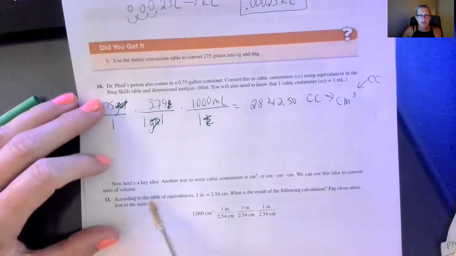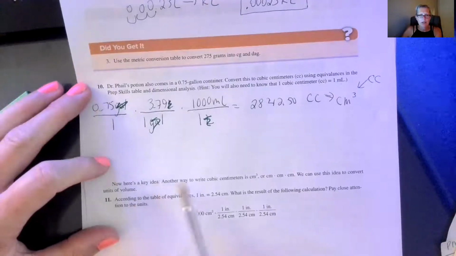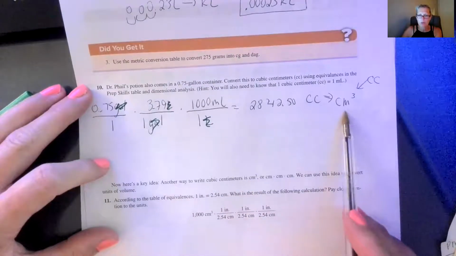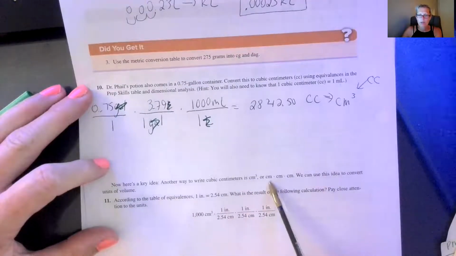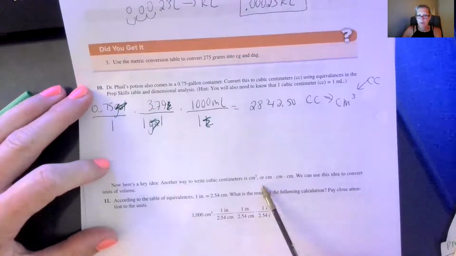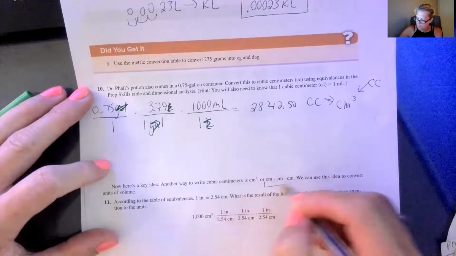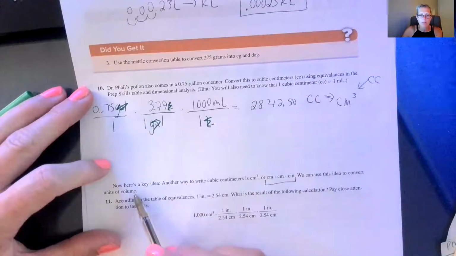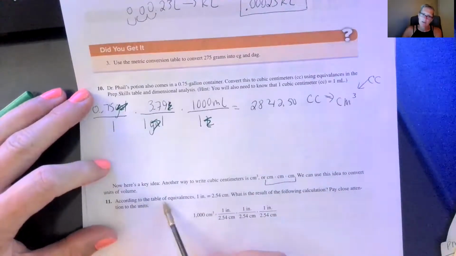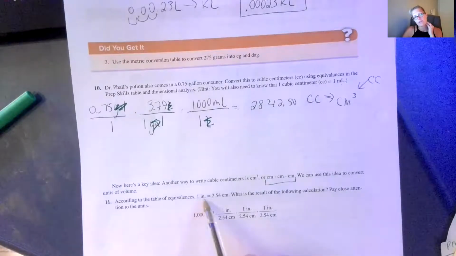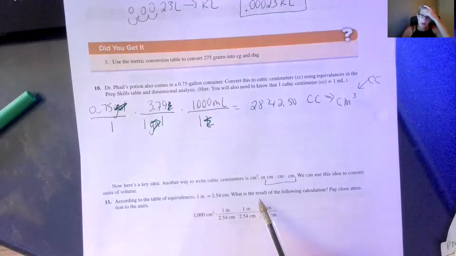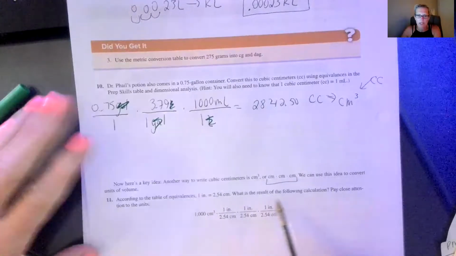So it says, now, here's a key idea. Another way to write cubic centimeters is cm cubed, or cm times cm times cm, 3 of them. We can use this idea to convert units of volume. According to the table of equivalences, 1 inch is equivalent to 2.54 centimeters. What is the result of the following calculation? Pay close attention.